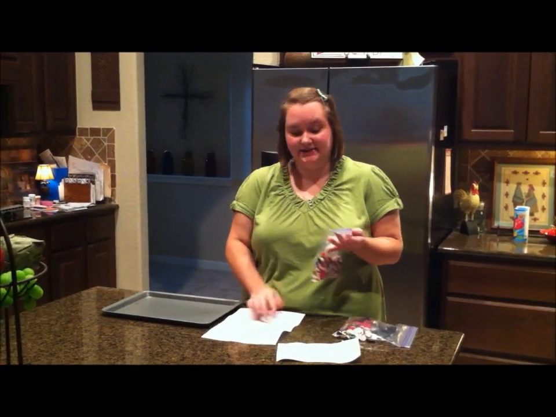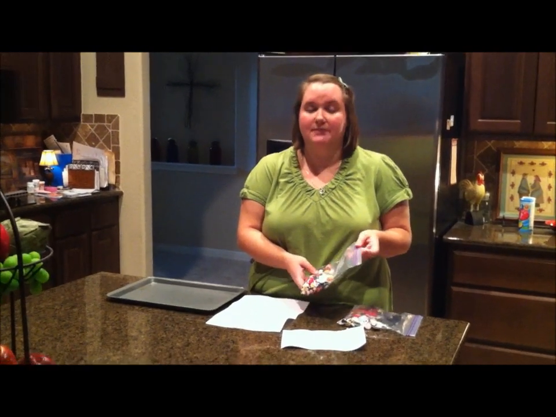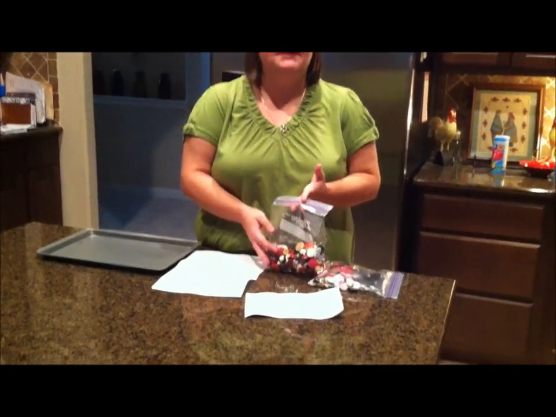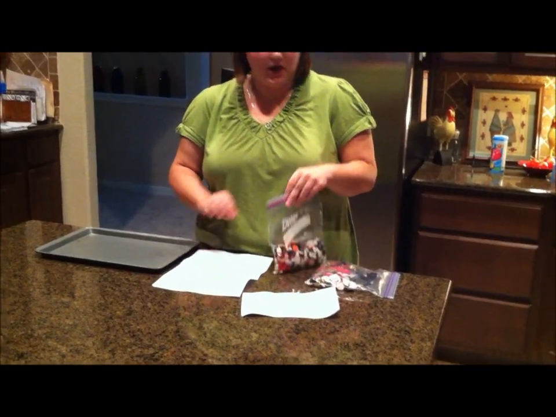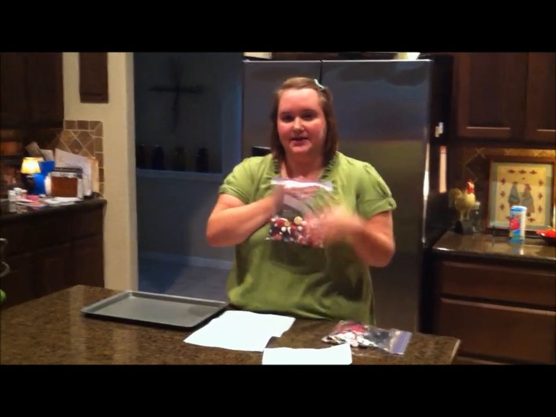This lesson plan is about classifying buttons. We're going to talk about properties of buttons, and then the students will get a chance to group the buttons and classify them. So I have bags of buttons.